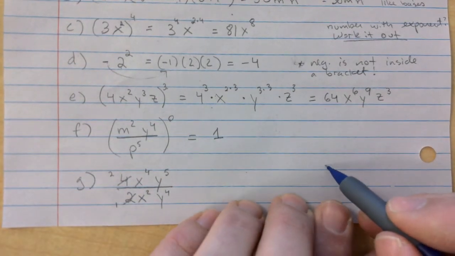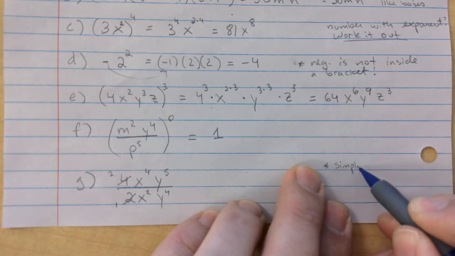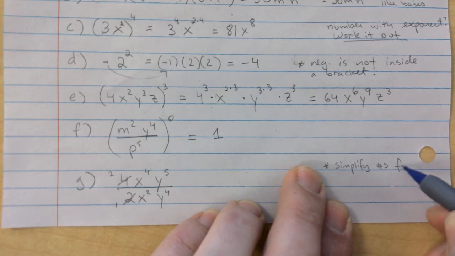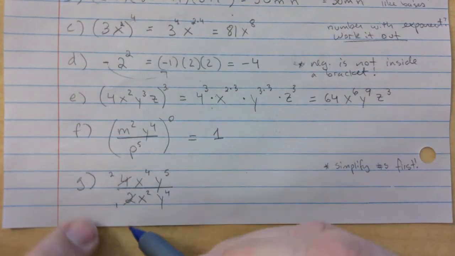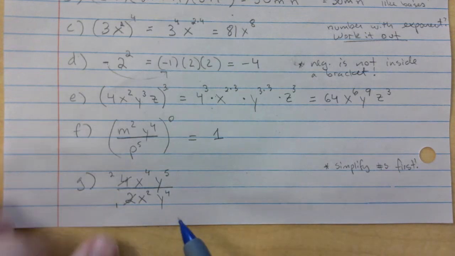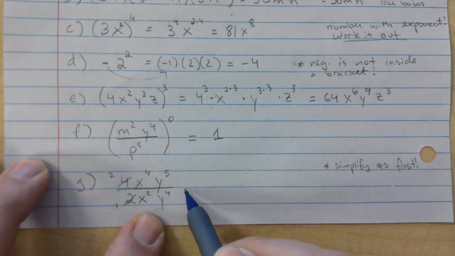So I will put on the side, simplify numbers first, when it's a fraction like this. And later on, I'll give you a bit of a step-by-step, just like I did with factoring. But right now, you're a little bit too new to this, so I don't want to bombard you with more steps.